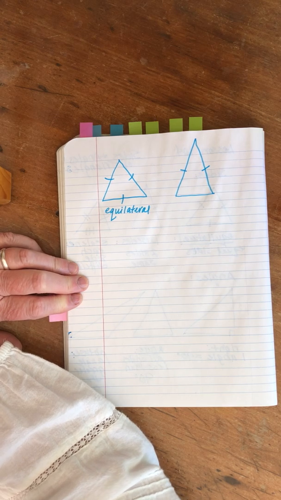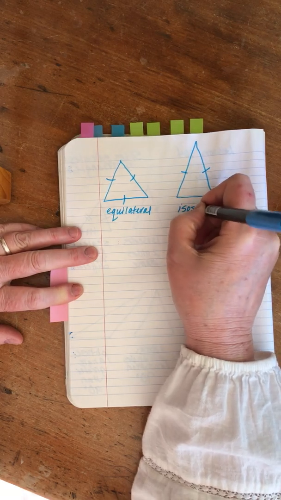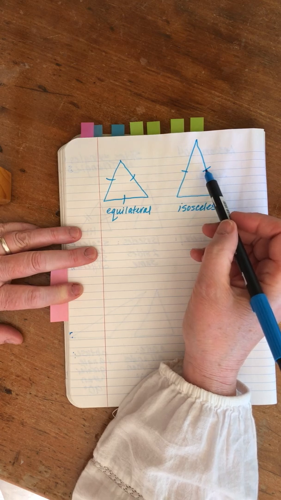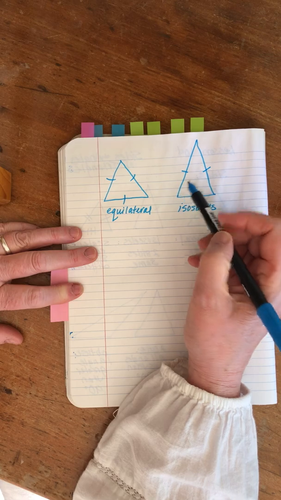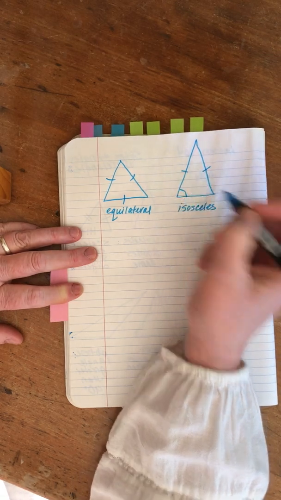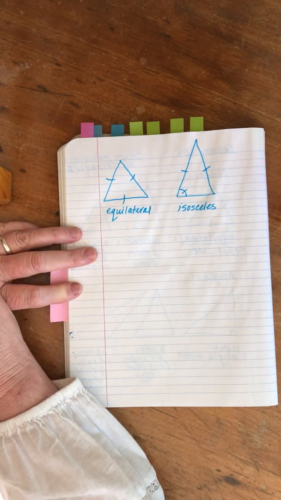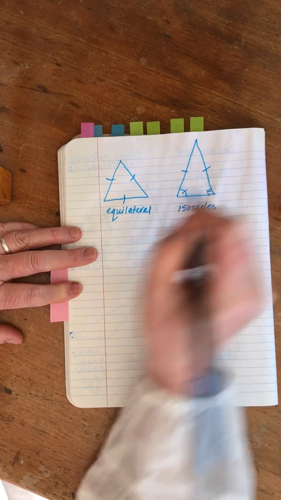Okay, so this is isosceles, sorry. Now, here's something that's cool. There's a relationship between the length of a side and the angle that's opposite it. This side and this angle have a relationship. This side and this angle have a relationship.